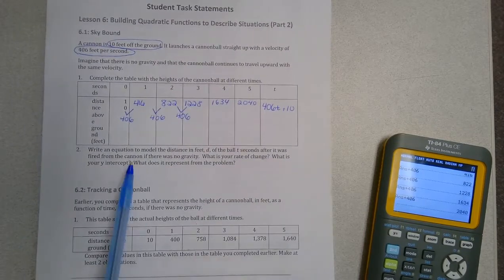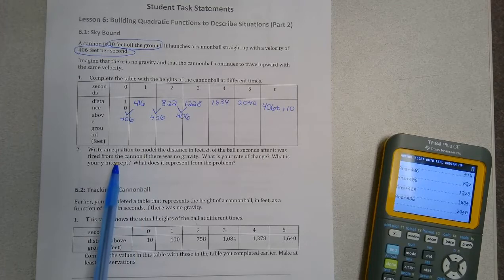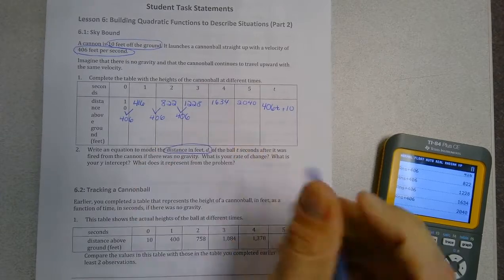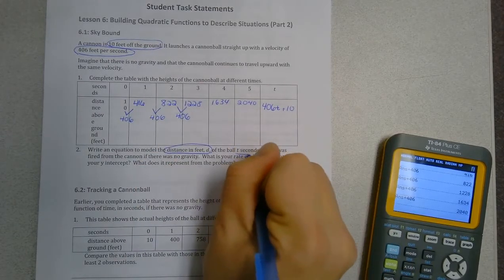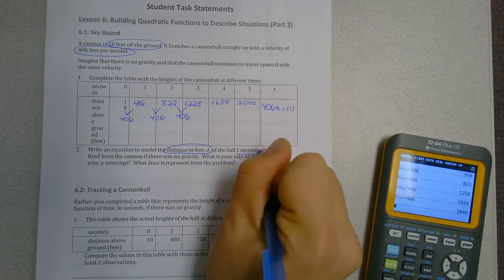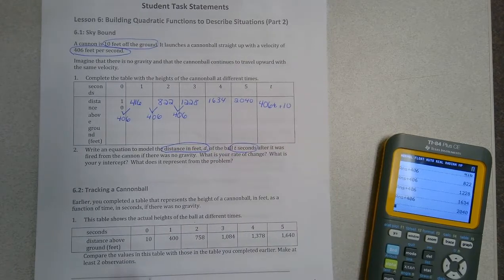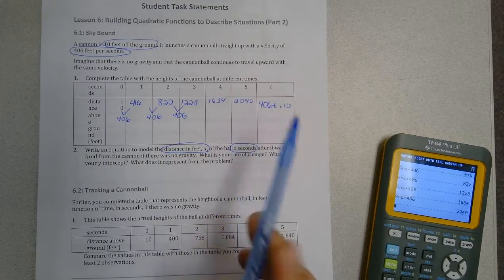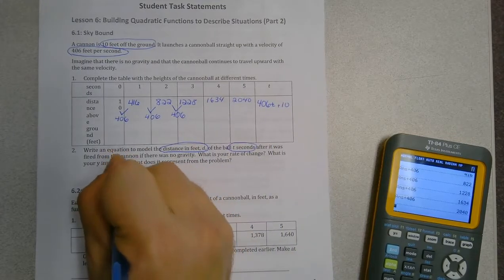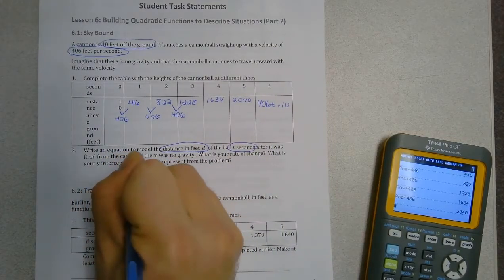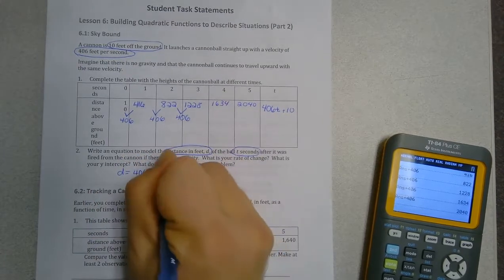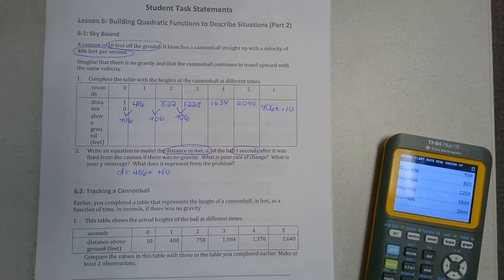And now we need an equation. So for my equation, distance in feet is d, and the t is time in seconds. All that I need to do is put a d equals by my expression. So d is equal to 406t plus 10.